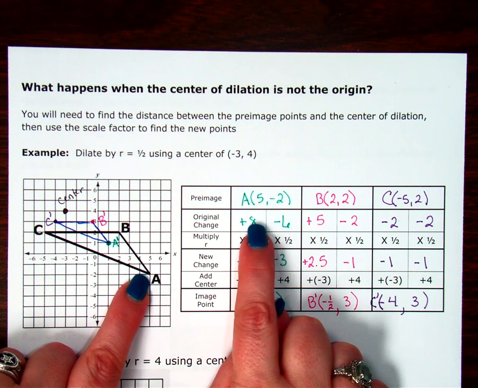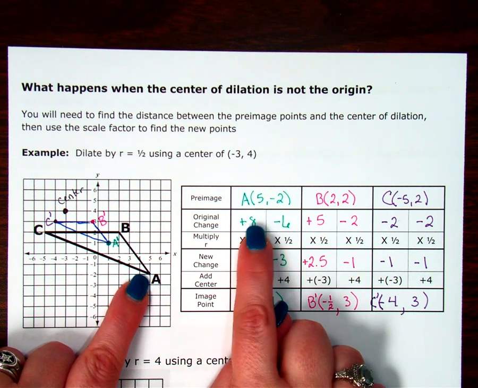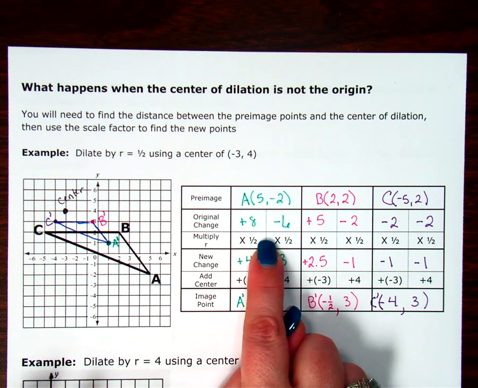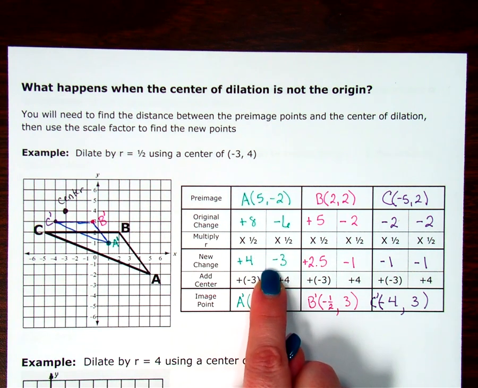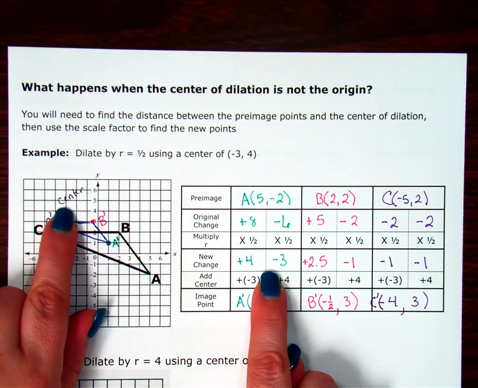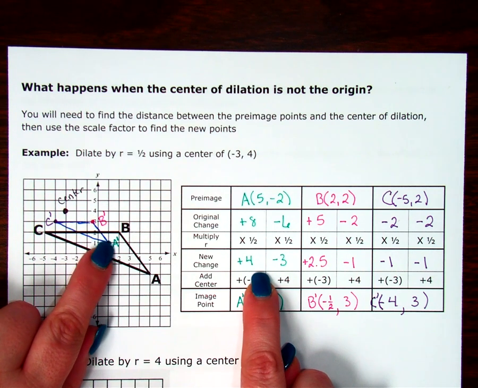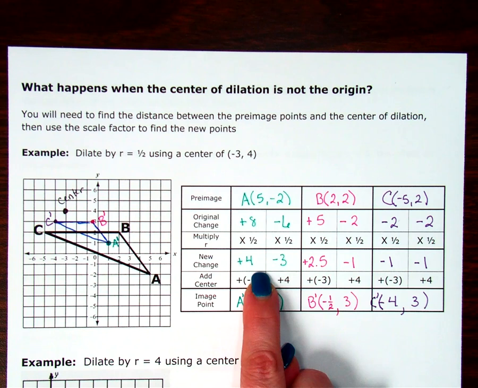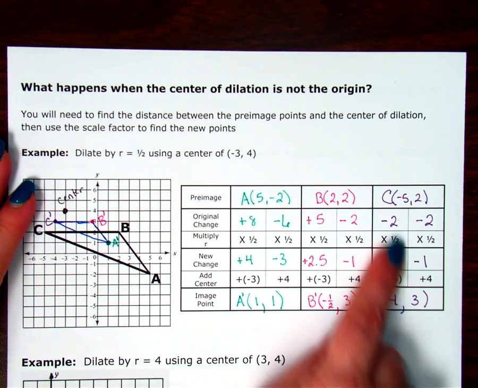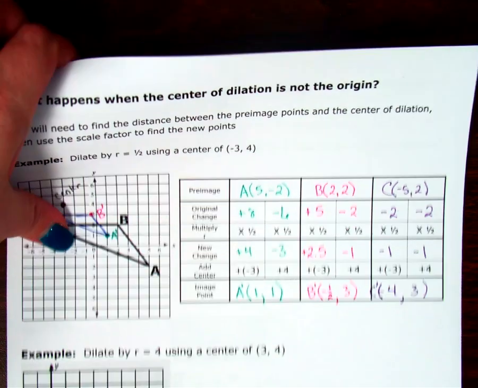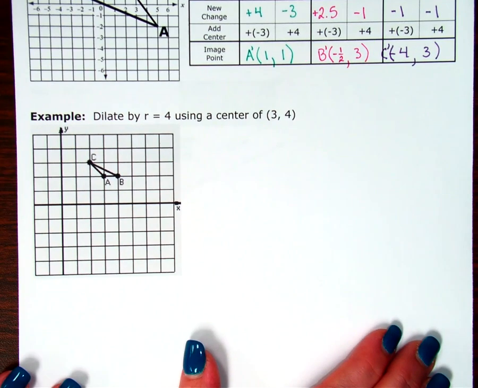So we use those translation rules with the plussing and the minus of our x and our y. Then we multiply by that scale factor to figure out what our new change would be. And then we use that change plus 4 over or down 3 to find our new value of our point. Okay, so we're not always going to have this nice little table that walks it through. So let's look at an example where I don't have that table.